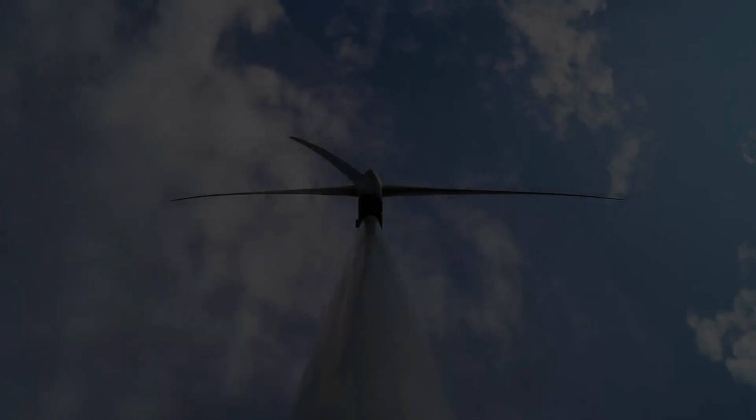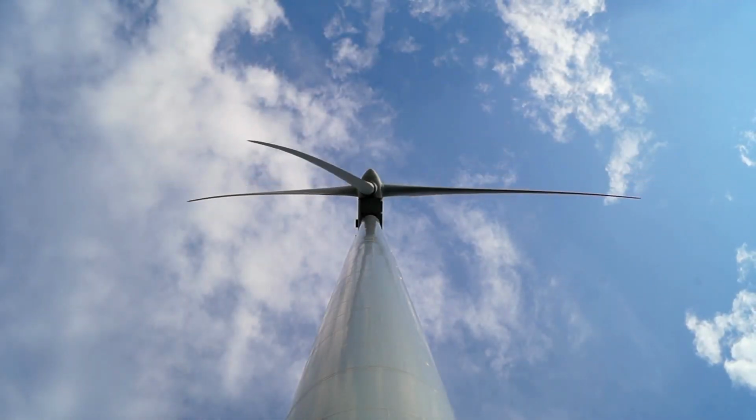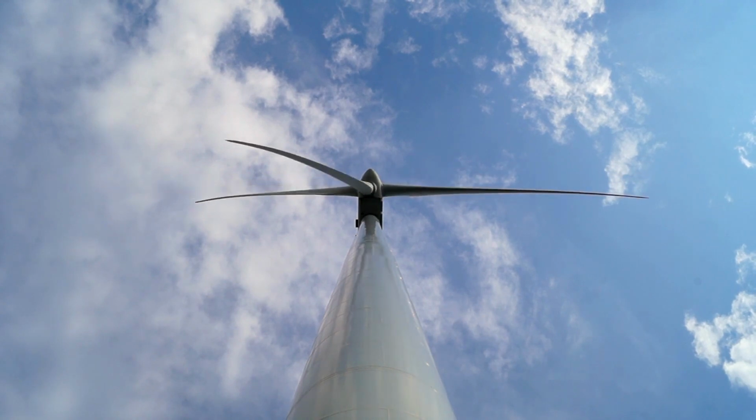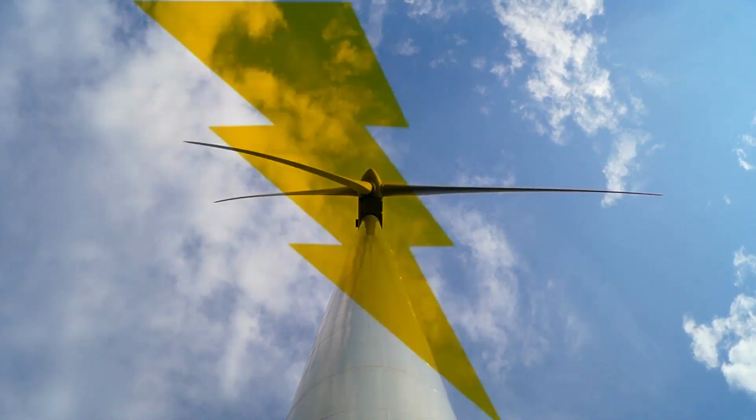Wind power is becoming a significant source of global energy production, and as energy storage techniques continue to improve the consistency of power from this resource, it is only going to grow in importance.